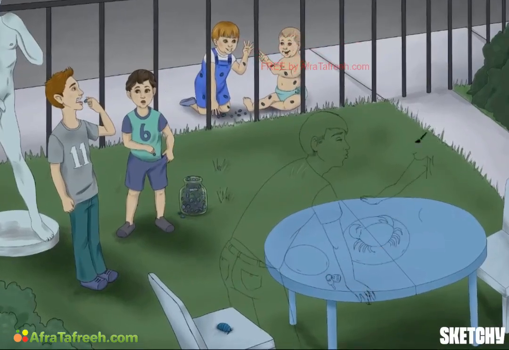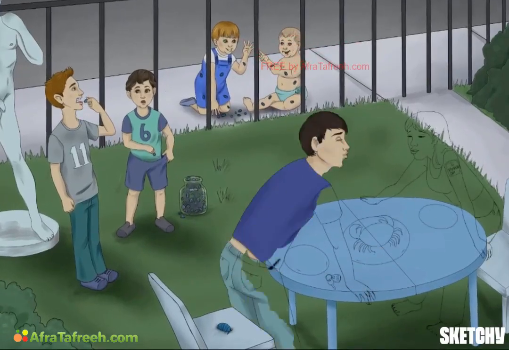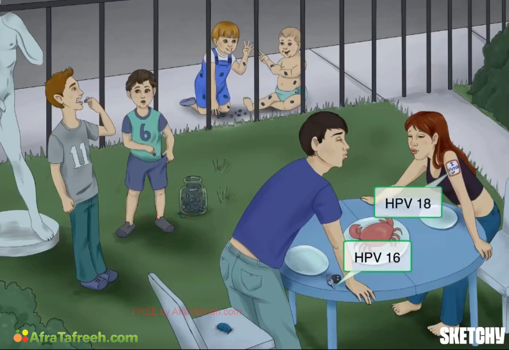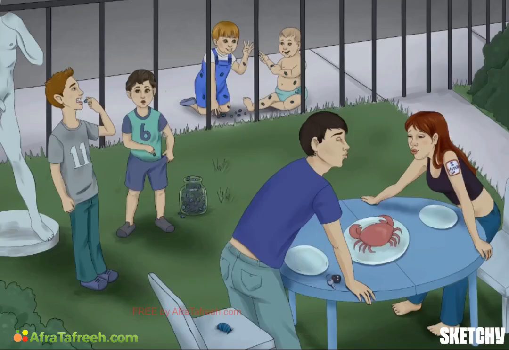And here we'll draw in 16 and 18-year-old teenagers enjoying a crab dinner. The 16-year-old just got his driver's license and has his car keys sitting next to him, and our 18-year-old who just voted for the first time has a sticker on her shoulder. Uh-oh, crabs are never good in the sketchy world.